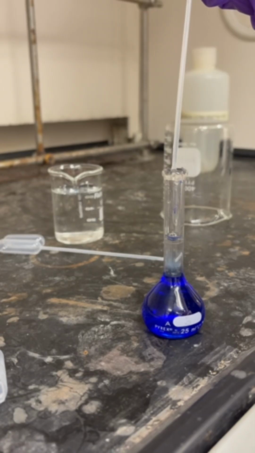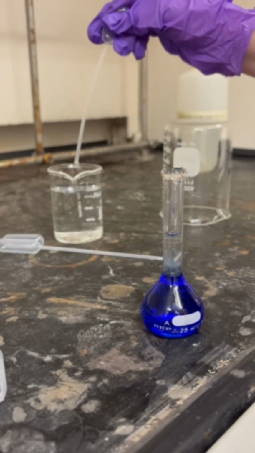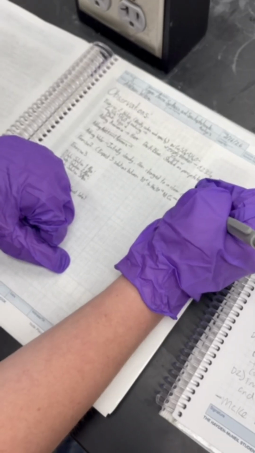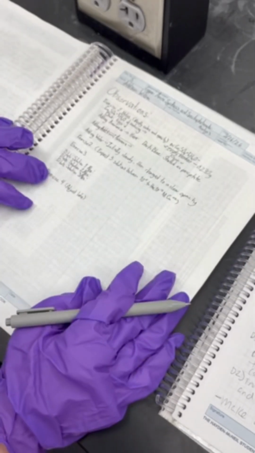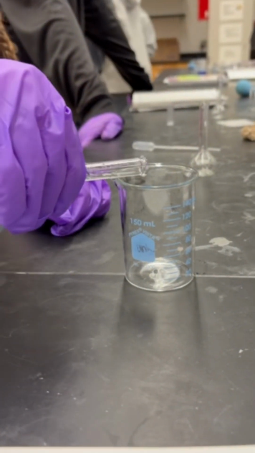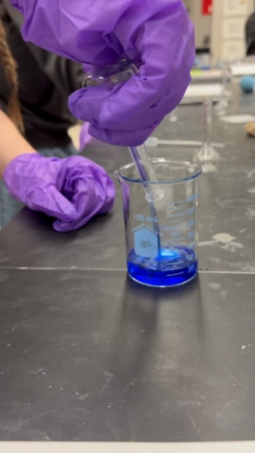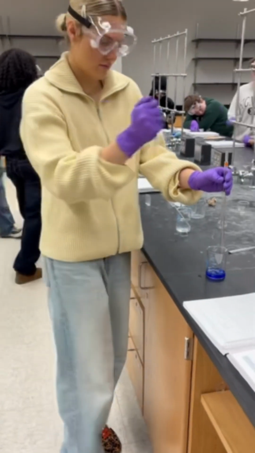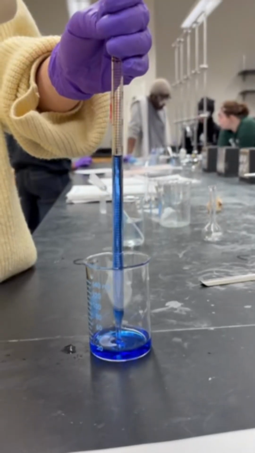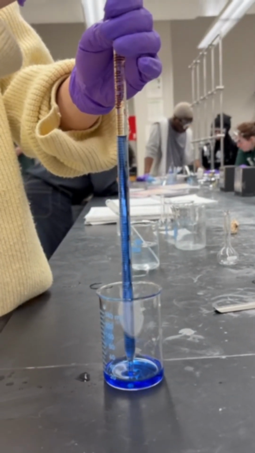One thing you do not do when you are using a volumetric flask is go above that line. As you see that we did, the meniscus was above the 25 line. And if you go above, that means the solution in your volumetric flask is incorrect and you must restart, which we did. So after we remade our stock, we then began to make our series of dilutions.